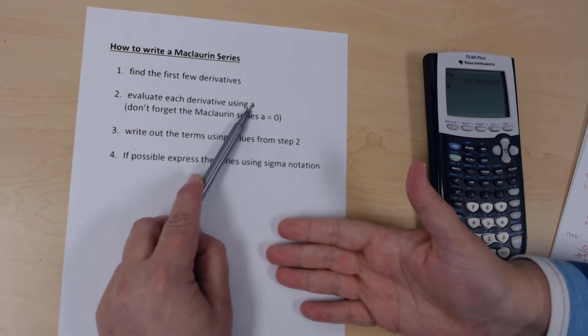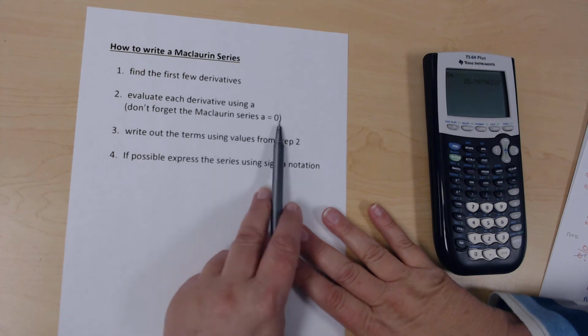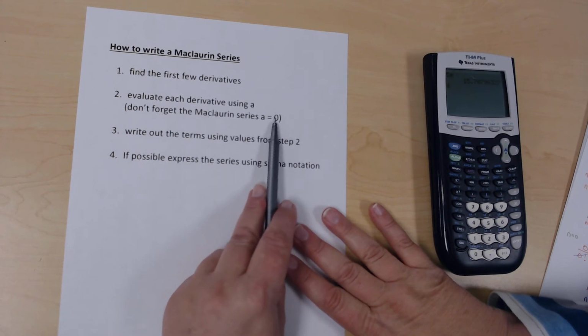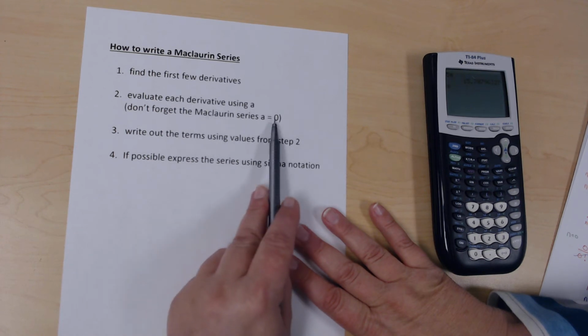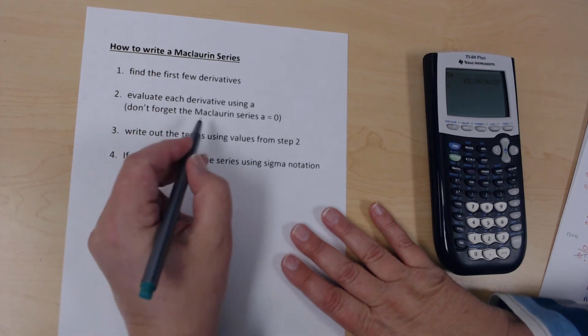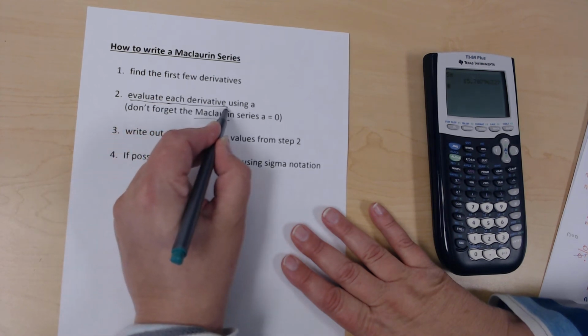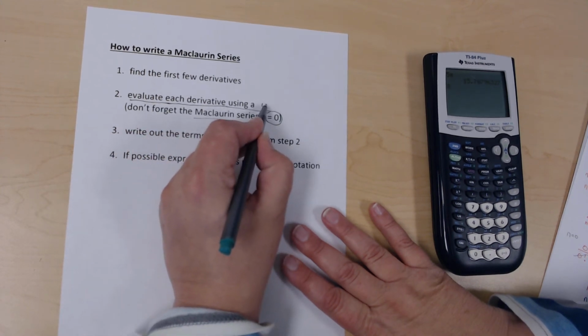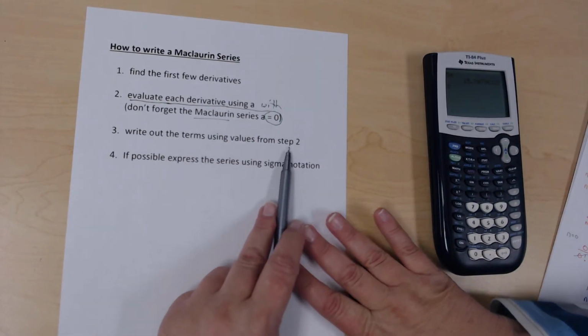So for trig, I needed an A value that I actually knew. Now for Maclaurin series, it's always 0. So we're going to evaluate each derivative with 0. Remember, we're doing Maclaurin, so we evaluate each derivative with 0. And then we write out the terms.